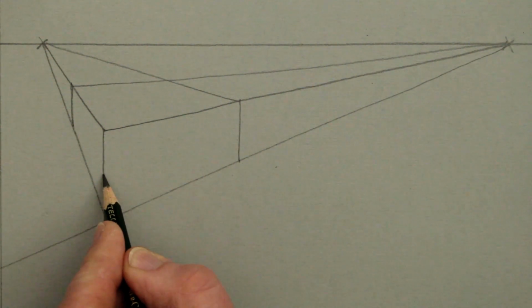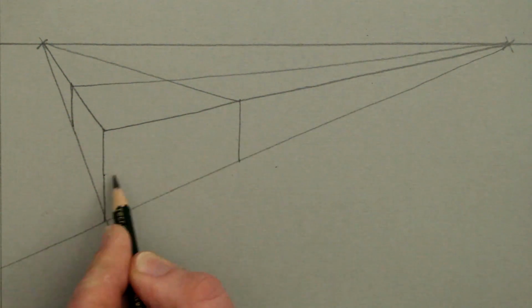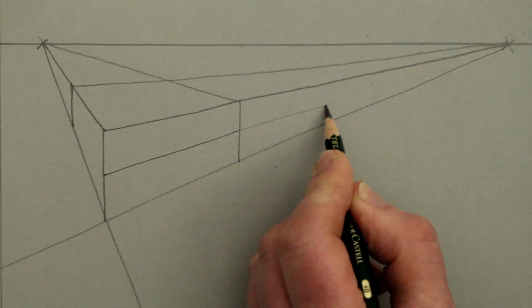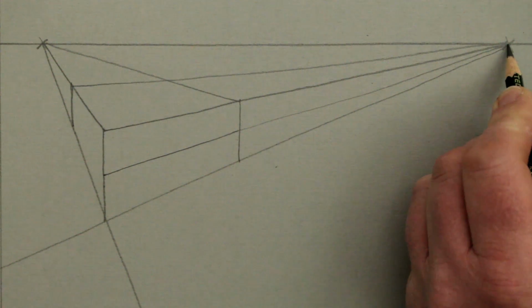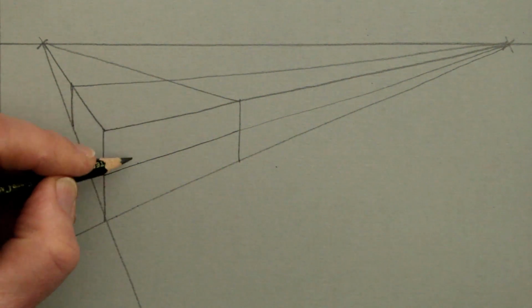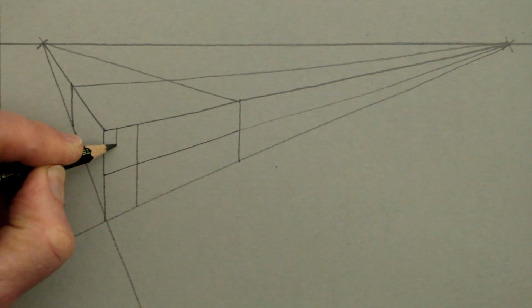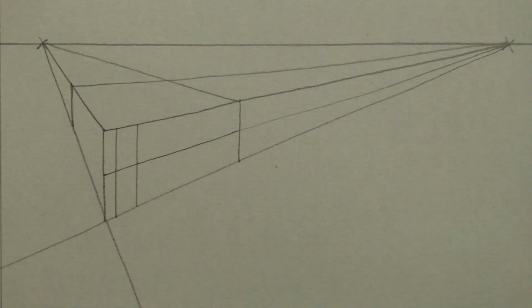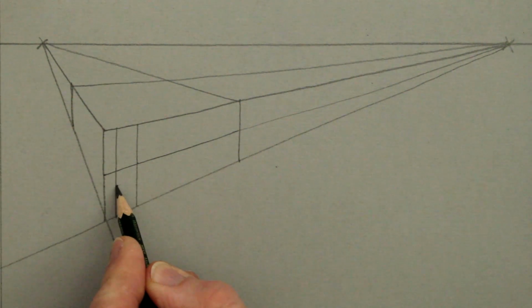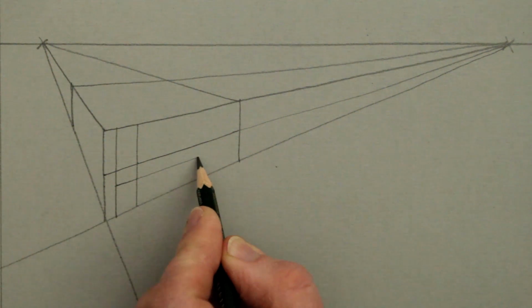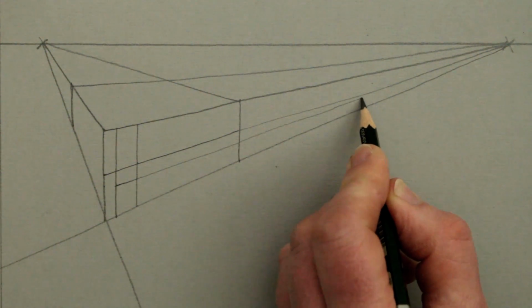Now we can add some doors and windows on the right hand side of this building. Remember that all of the vertical lines stay vertical, and all of the lines on the right of this building will go to the vanishing point on the right. So now I have a diagonal line for the 2 floors of the building, and I am drawing a sliding door on the left hand side of the front of the building with possibly a window directly above it.